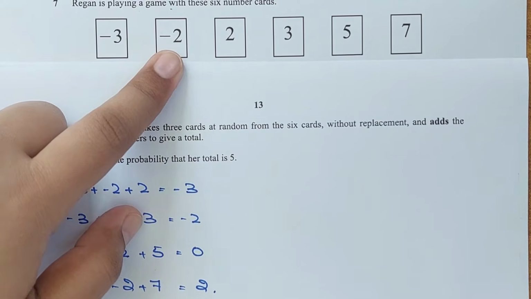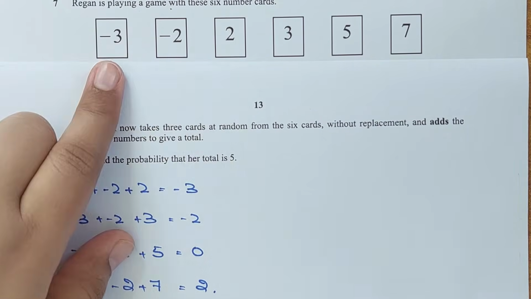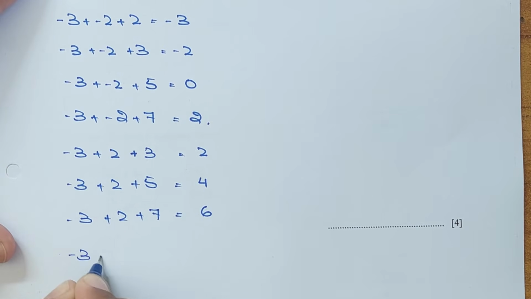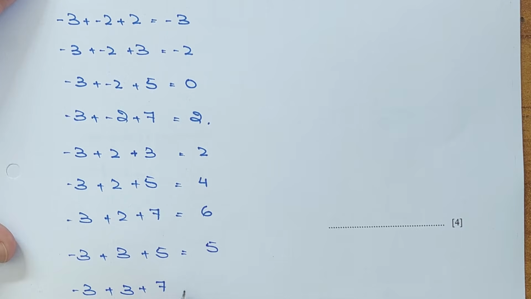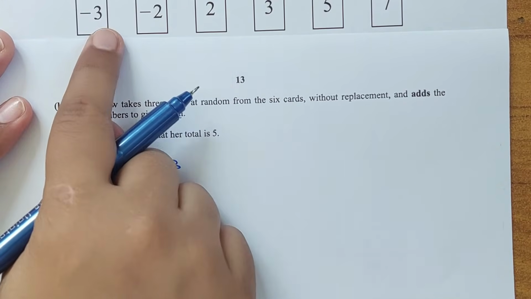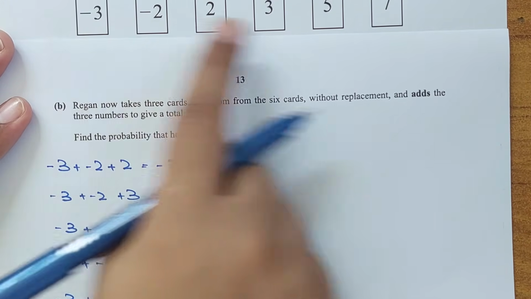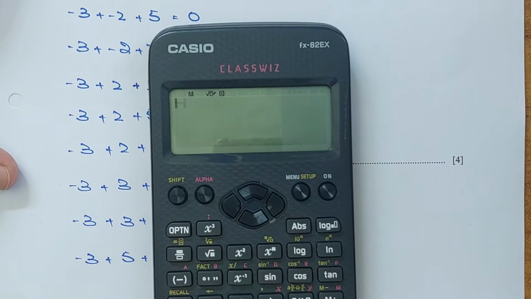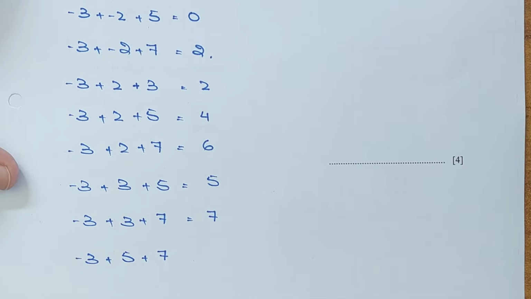All right, we did -3 with -2, -3 with 2. Now -3 is with 3, and 5, 7 are the combination. -3 plus 3 plus 5, and -3 plus 3 plus 7. 5 is left and 7 is left. Now -3 with 5 we have to take, and add 7. -3 plus 5 plus 7, this is 9.